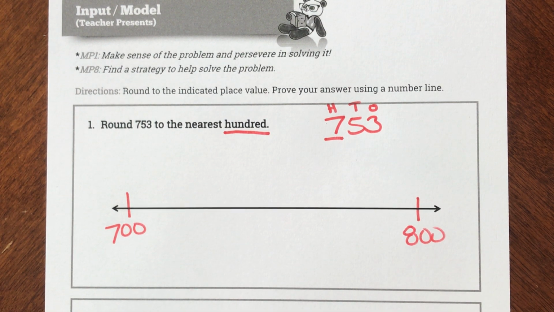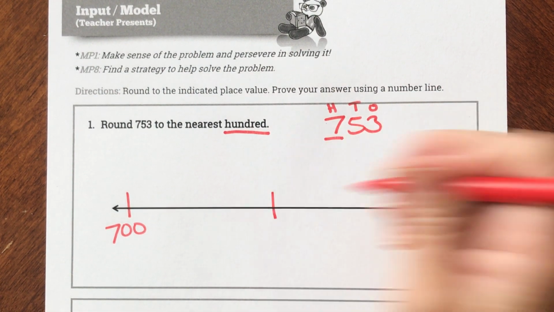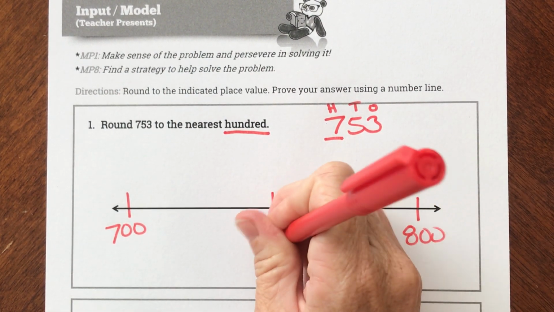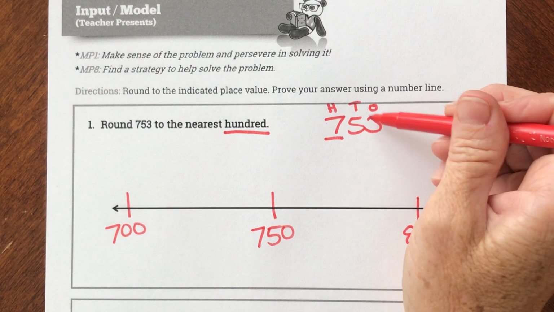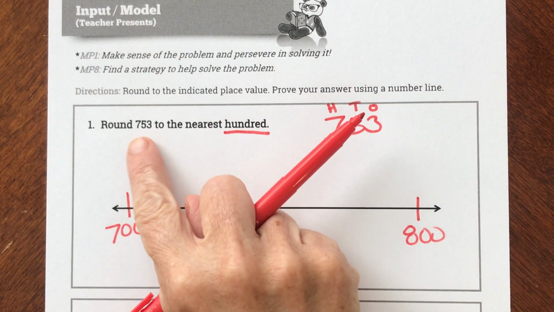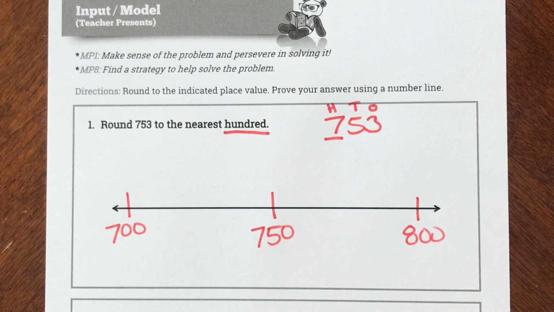Then I asked myself, what's right in the middle of 700 and 800? Right in the middle of 700 and 800 is 750. Now that I know my middle number, I'm going to place this number that they're giving me, 753, on my number line.